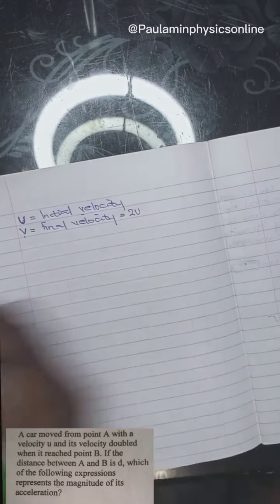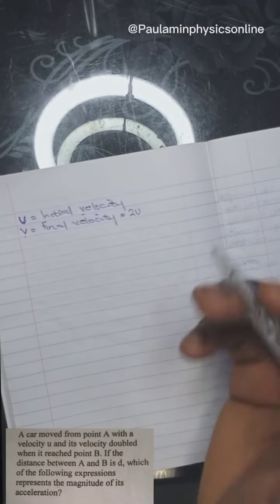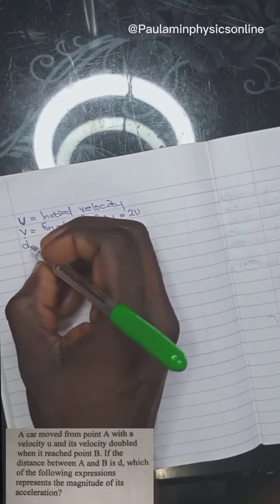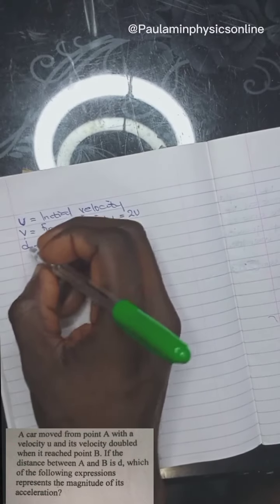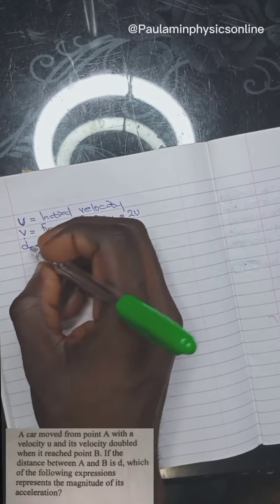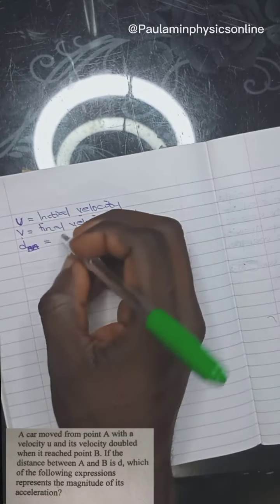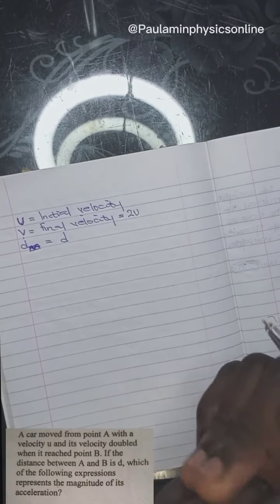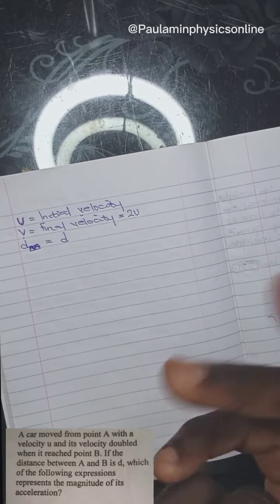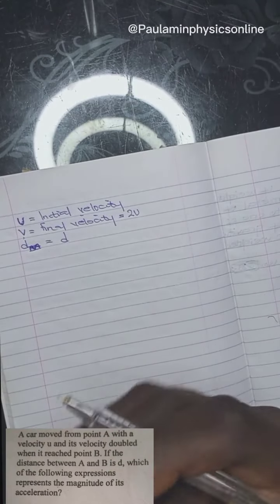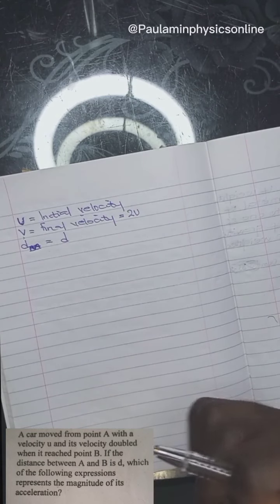It says if the distance between A and B is d, the distance between point A and B, I'm going to write that as DBA. The distance is given to us as d. It says which of these expressions, listed in the options in the question above, represents the magnitude of its acceleration?